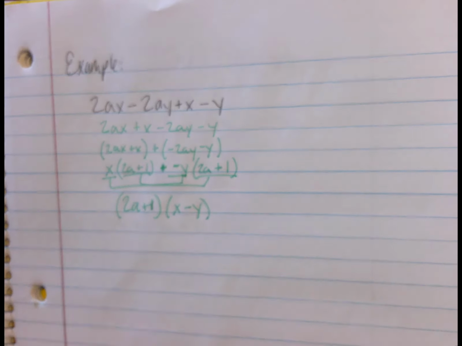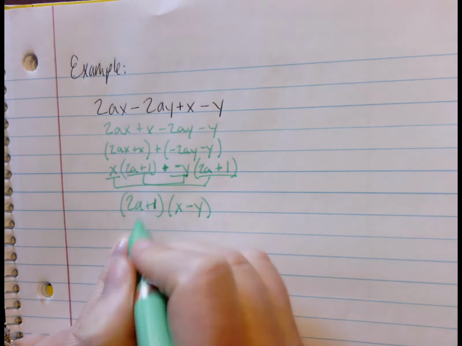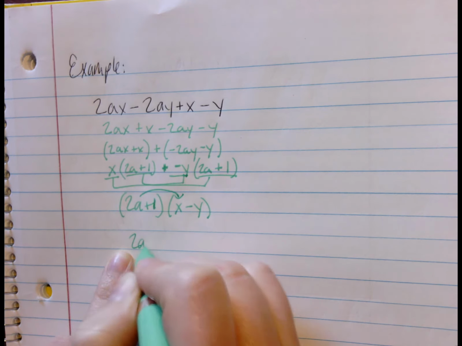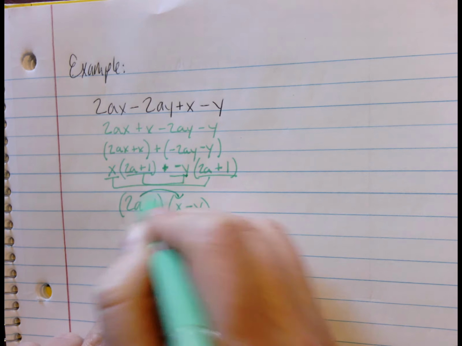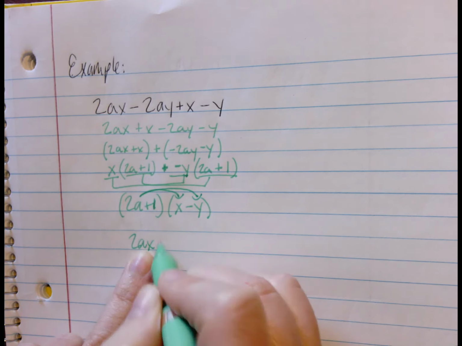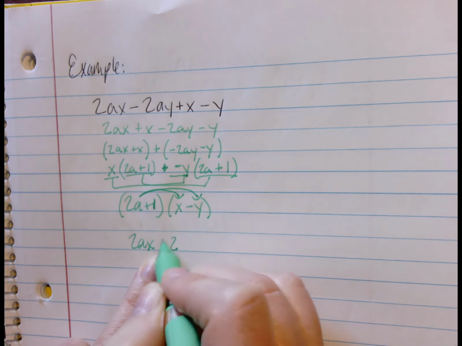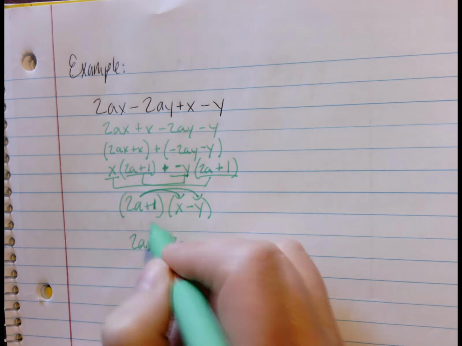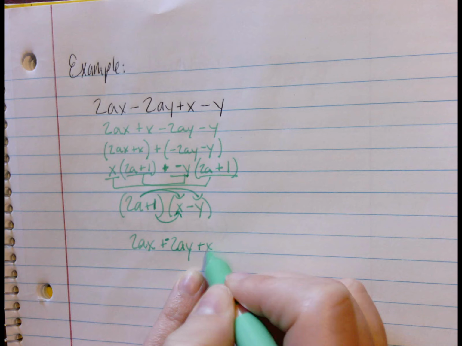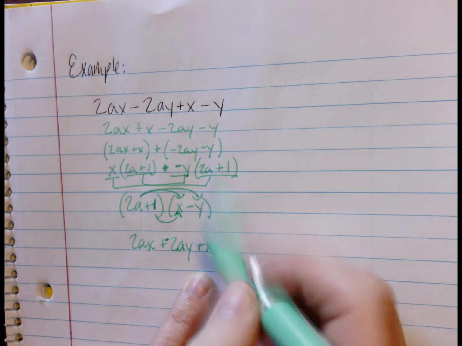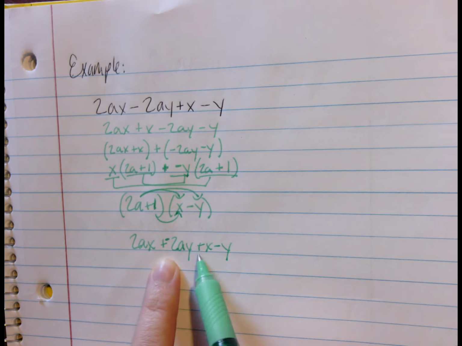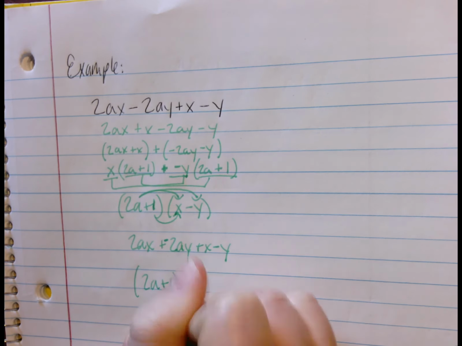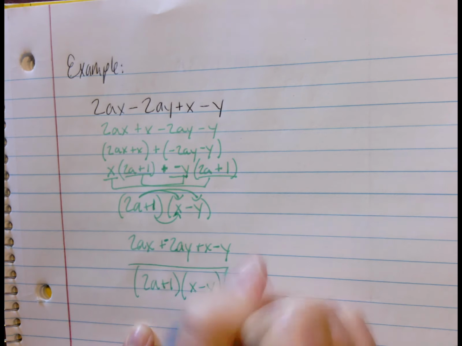So in order to do that, we multiply it back out. So we start with the first 2 terms. So 2a times x is 2ax. And then we go to the outer terms. 2a times negative y is going to be a negative 2ay. And then we have inner terms. 1 times x is x, and 1 times negative y is negative y. And this is the same as what we started with. So our final answer is going to be 2a plus 1 multiplied by x minus y.